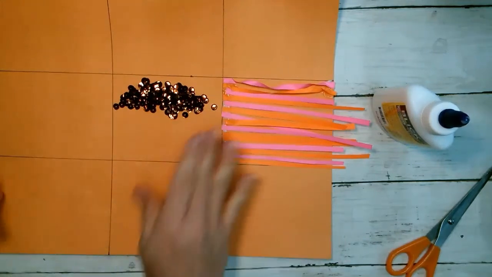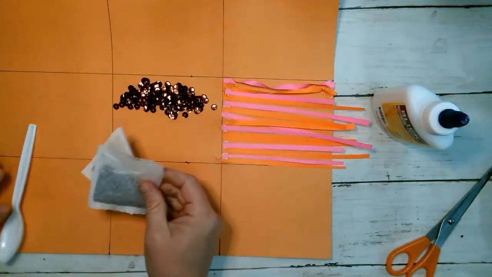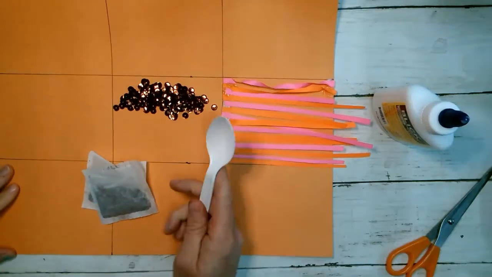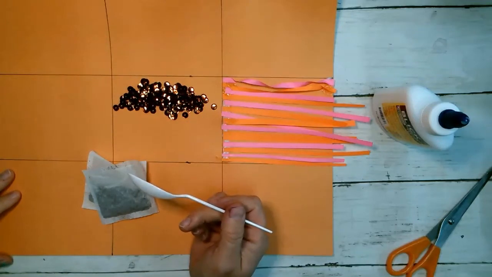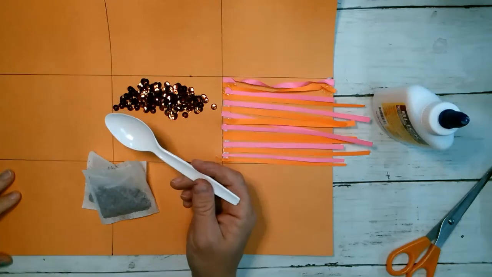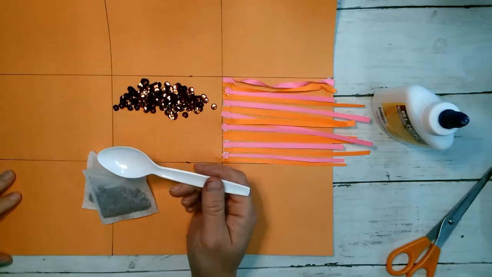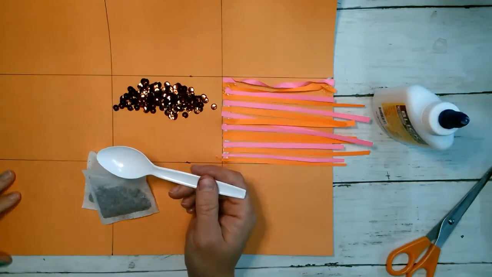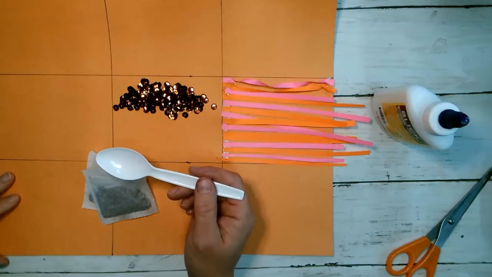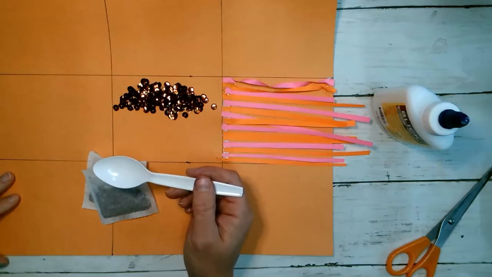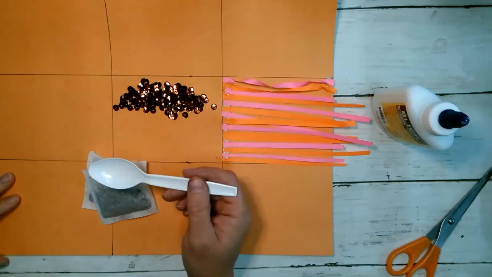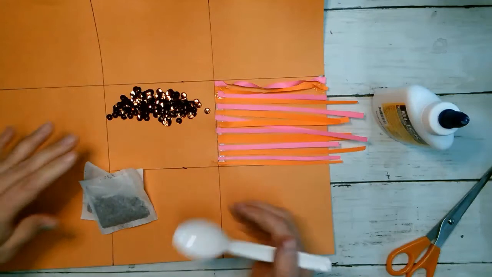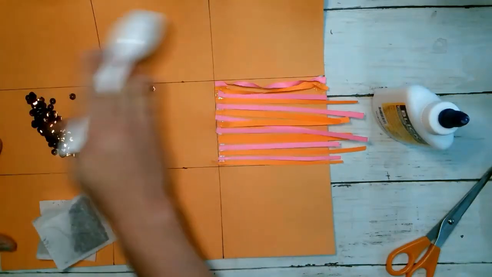So I wanted to show you this technique with some tea. I have some tea bags here and I have something to mix it with the glue. Please do not use your paintbrushes or any of the tools that I've given you, use something that you can throw away. You can go get a stick in the yard. You can find a stir stick, or at home you might have a plastic utensil, something like that.